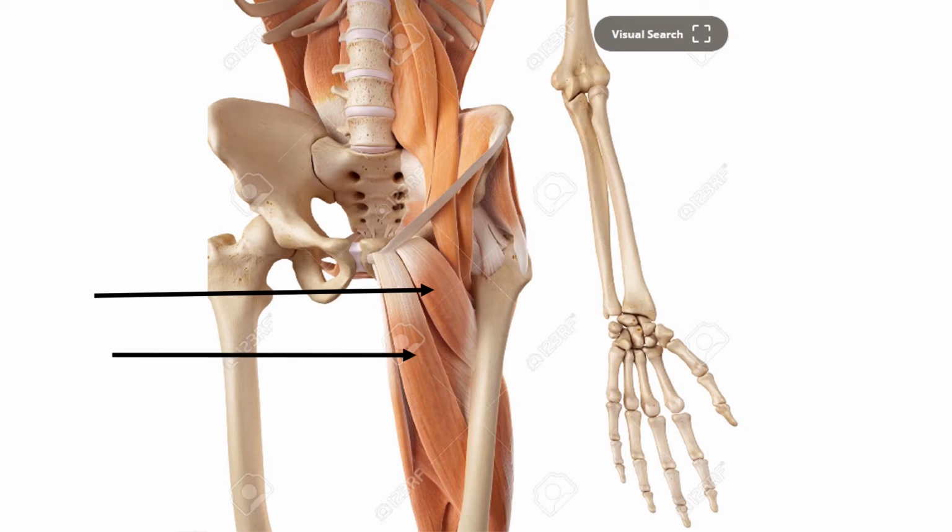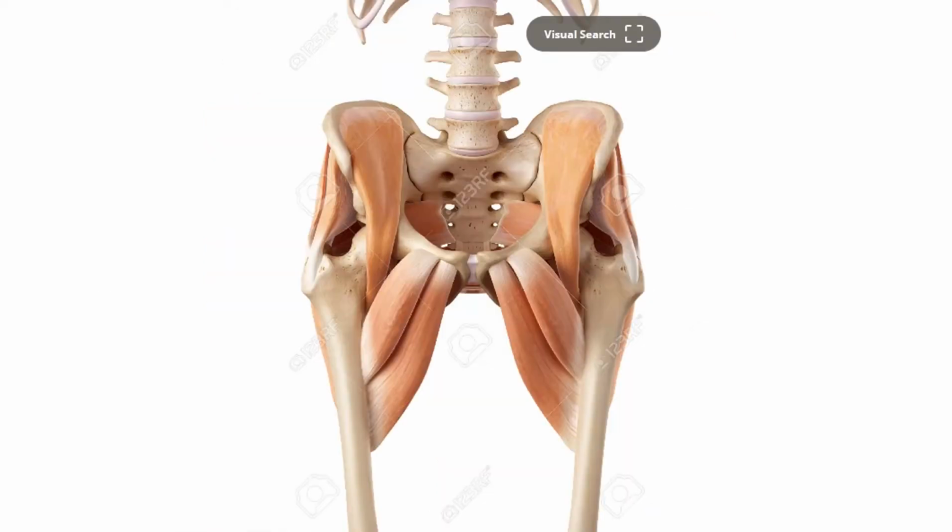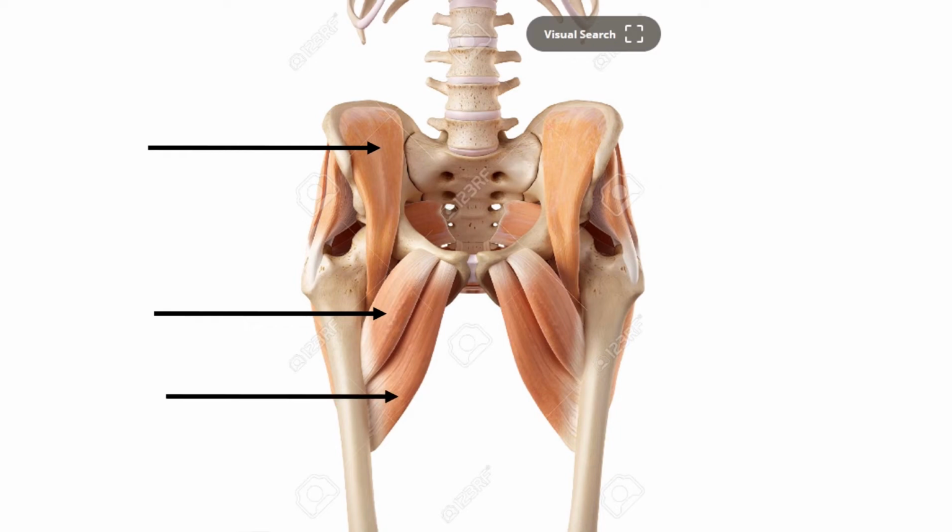This is the left side of the body, and at this moment you are supposed to know what these 2 muscles are. In case you had difficulty in the previous slide, I will give you a hand. This is the iliacus, because it's coming from the iliac fossa, and this is the pectineus muscle, and medial and inferior to the pectineus is the adductor brevis.